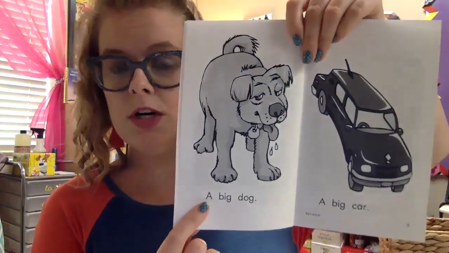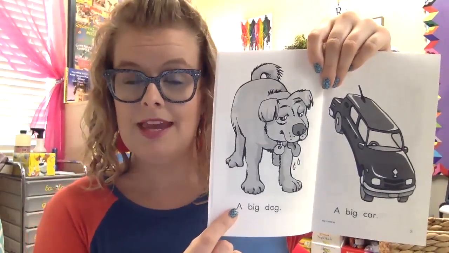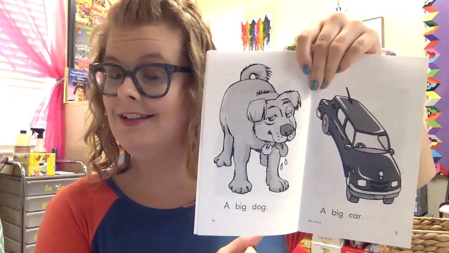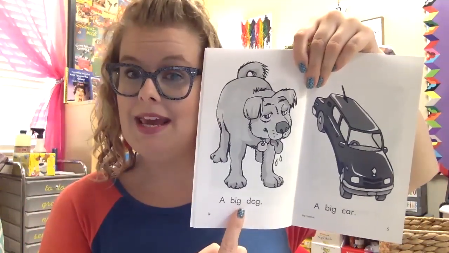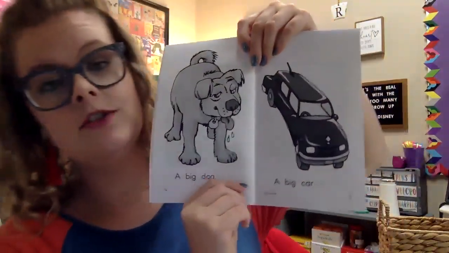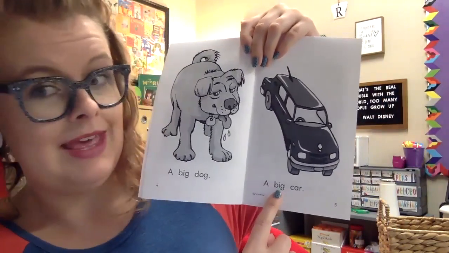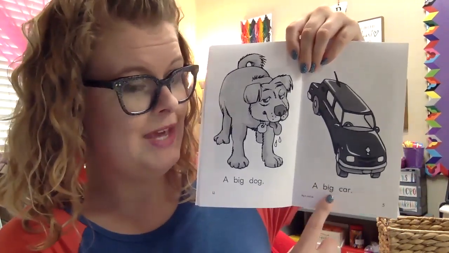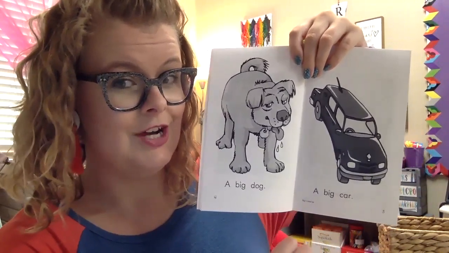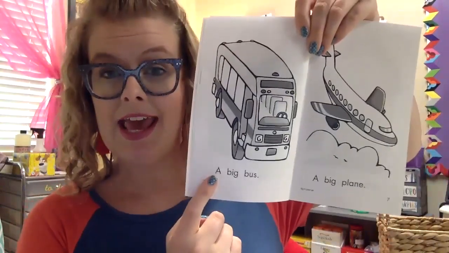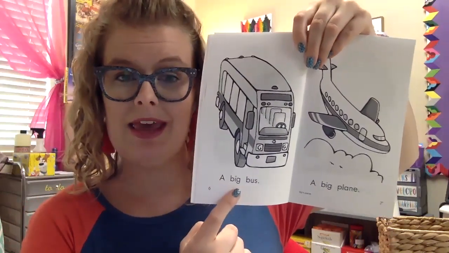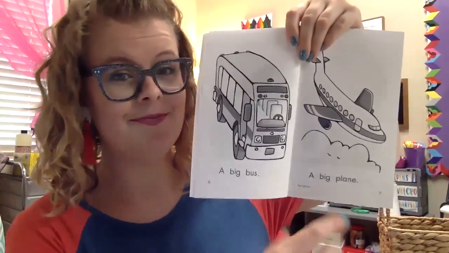Next page. Get your finger under this next word. Do you see it? What do you think it's going to say? A big dog. Do it with me. Use your finger. A big dog. Next page. We have a big, what is that? Car. A big car. Good job. Make sure you're using that pointing finger while you're practicing. A big bus. Try it again. A big bus.